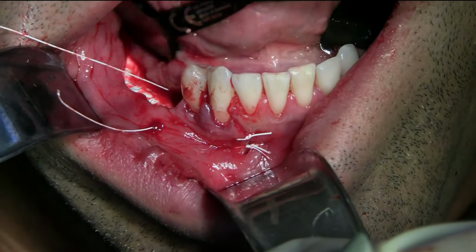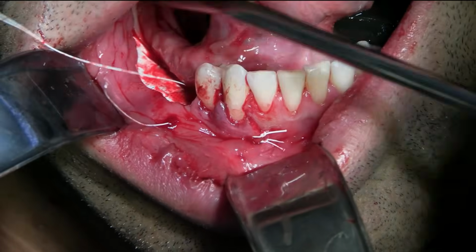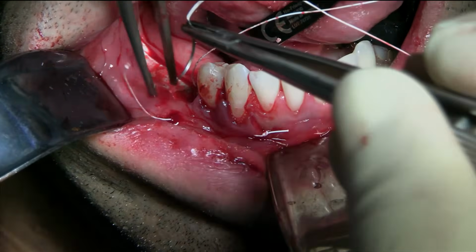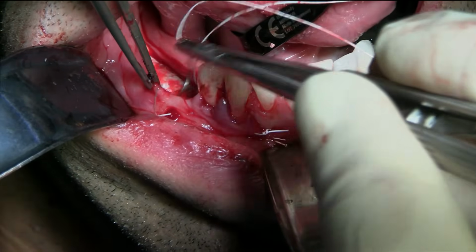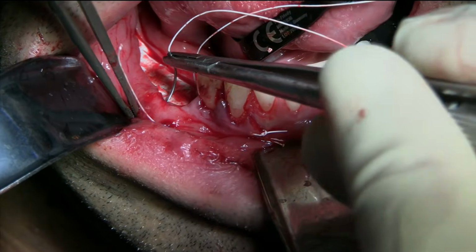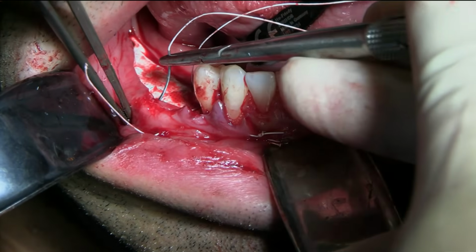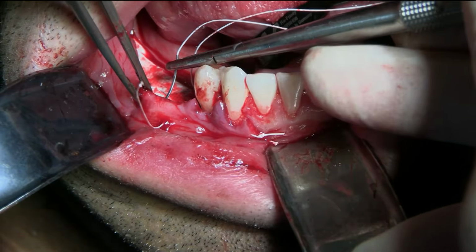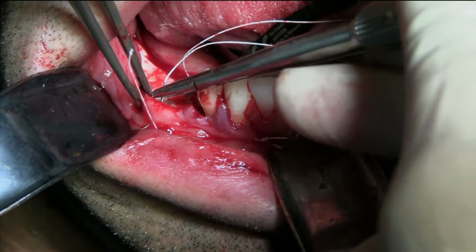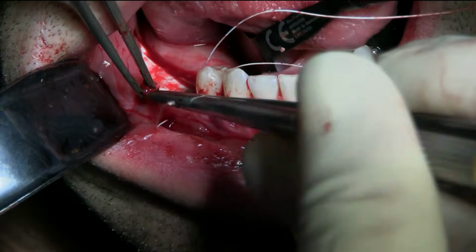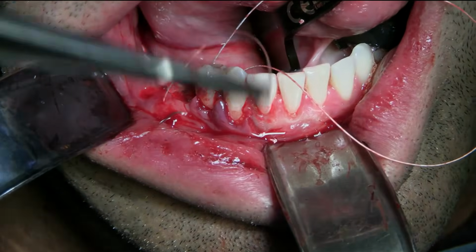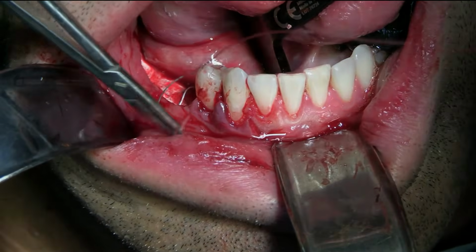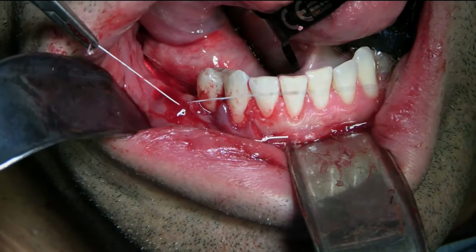And I'm going to exit the buccal. Okay. Now let's see what's going to happen. My mattress is done. And here's my closure.